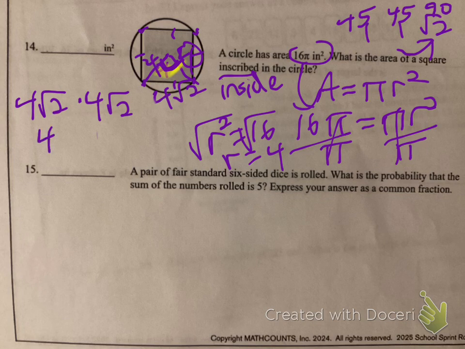So I'm going to group these together. So 4 times 4 is grouped together, and then root 2 times root 2 is grouped together. I'll just put those inside together. And that's really just root 4, right? So what's the square root of 4? That's 2. So 2 times 4 is my answer. And 2 times 4 is going to be 32.